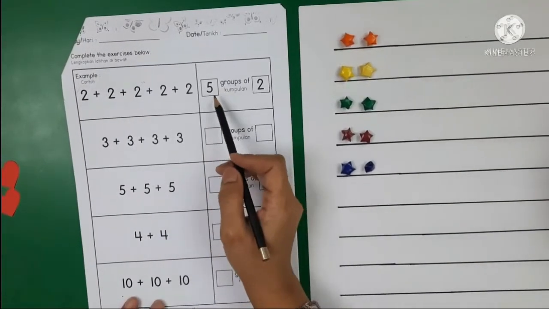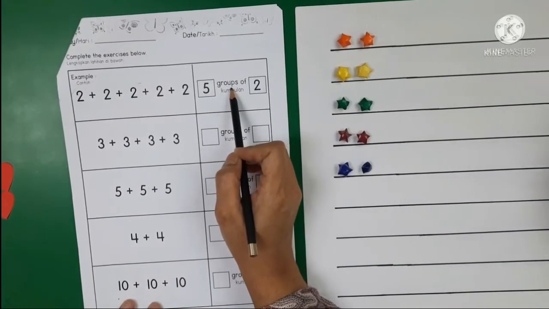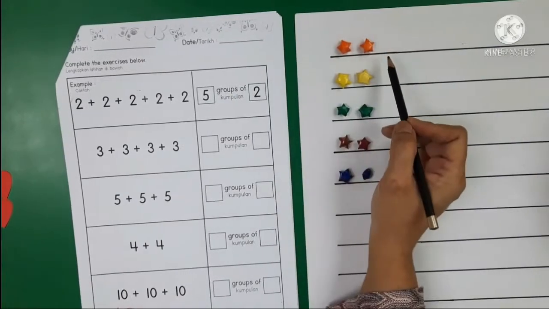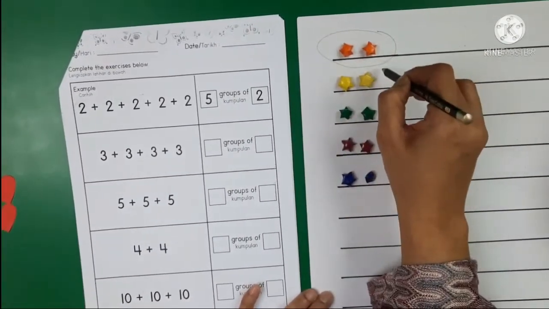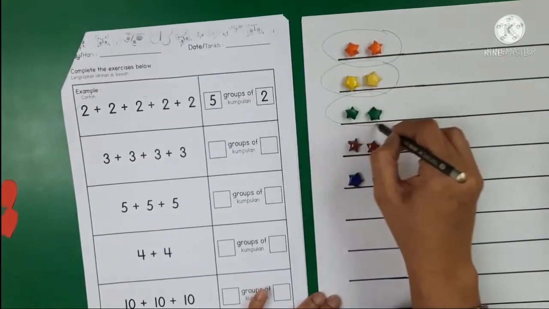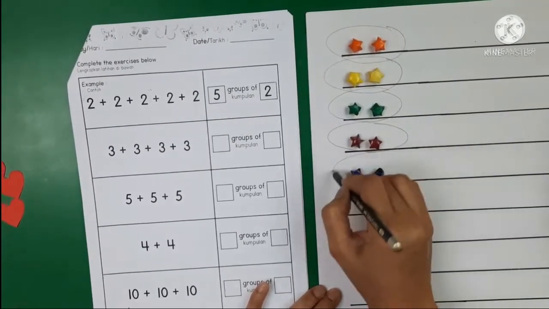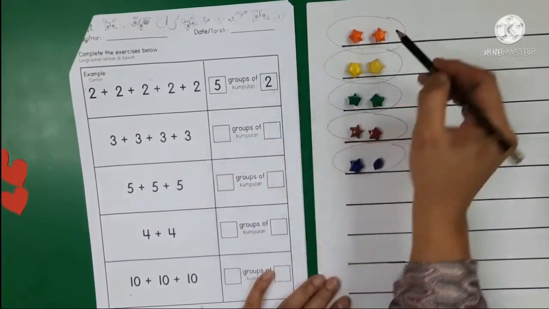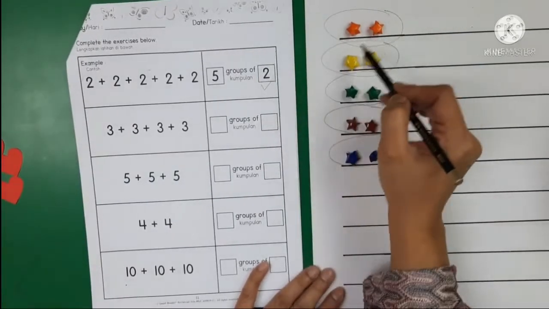So, we are going to count how many groups we have, with each group having 2 stars. 1 group, 2 groups, 3 groups, 4 groups, and 5 groups. So it is 5 groups of 2 stars each.